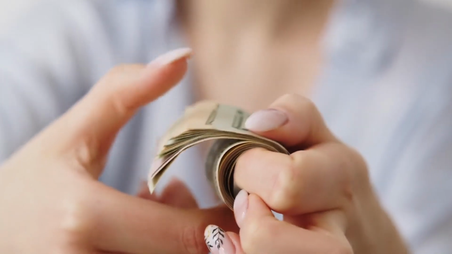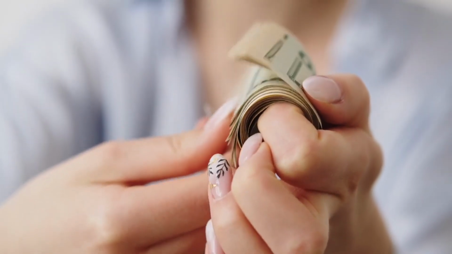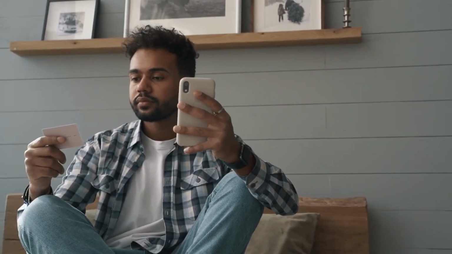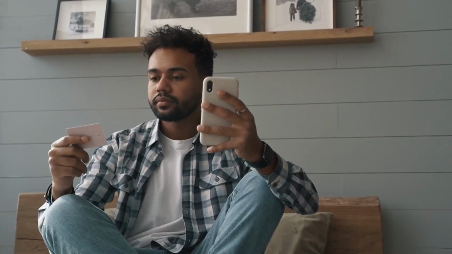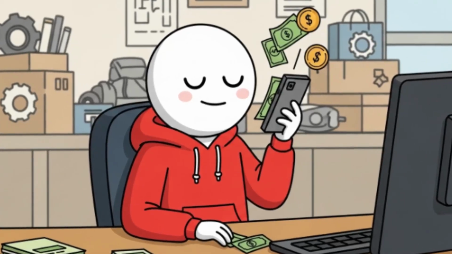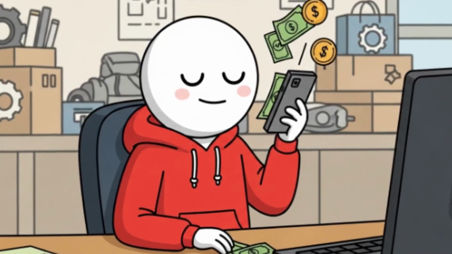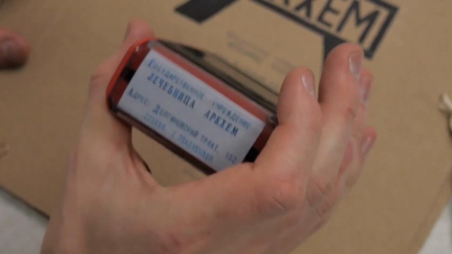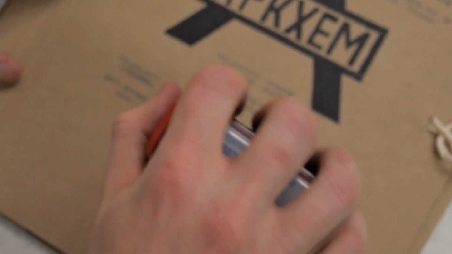MoneyLion's Instacash feature is designed to work best when your paycheck is deposited directly into a linked bank account, because that's how the app verifies steady income and unlocks higher advance eligibility. Without direct deposit, access can still exist, but the amount and approval options are usually more limited.